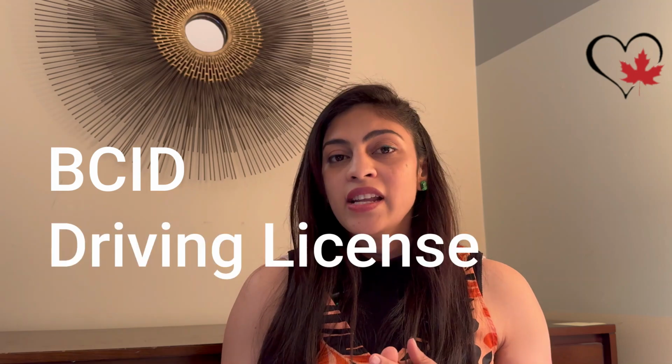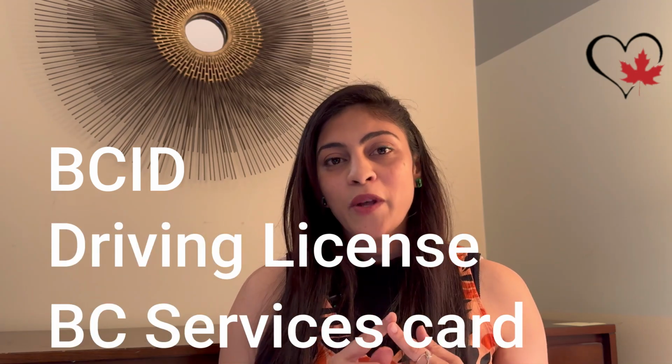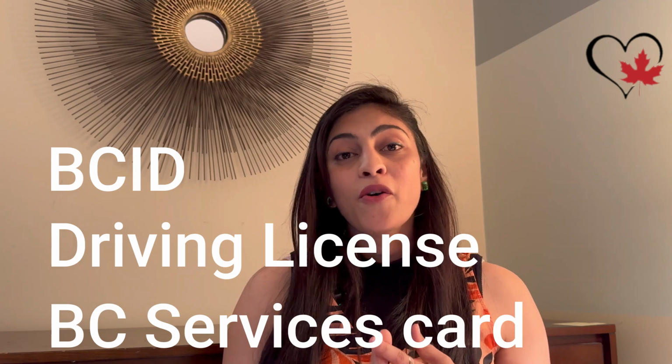First of all, we will walk through the provincial government IDs. As far as I know, there are three government IDs: one is BCID, another is the driving license, and the BC Services Card. We will walk through all the IDs one by one. So first we will talk about BCID.